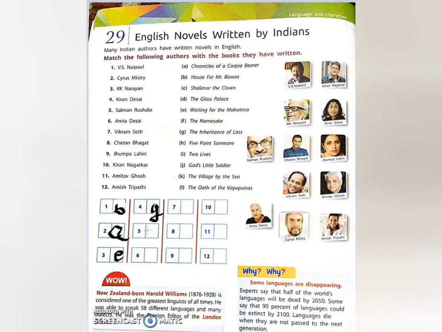Fifth one, Salman Rushdie, the author of Shalimar the Clown, and the option is C. Sixth one, Anita Desai, the book written by her is The Village by the Sea, and the option is K. Yes. Seventh to go is Vikram Seth, and Vikram Seth is the author of the book Two Lives.